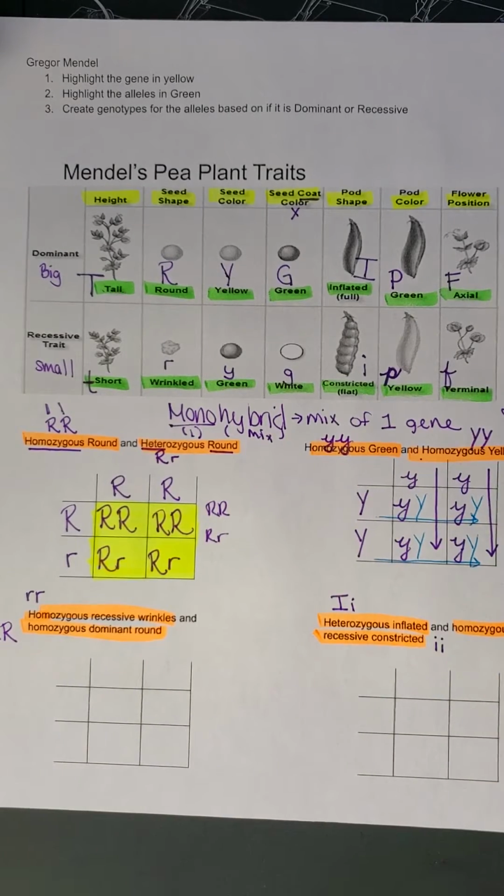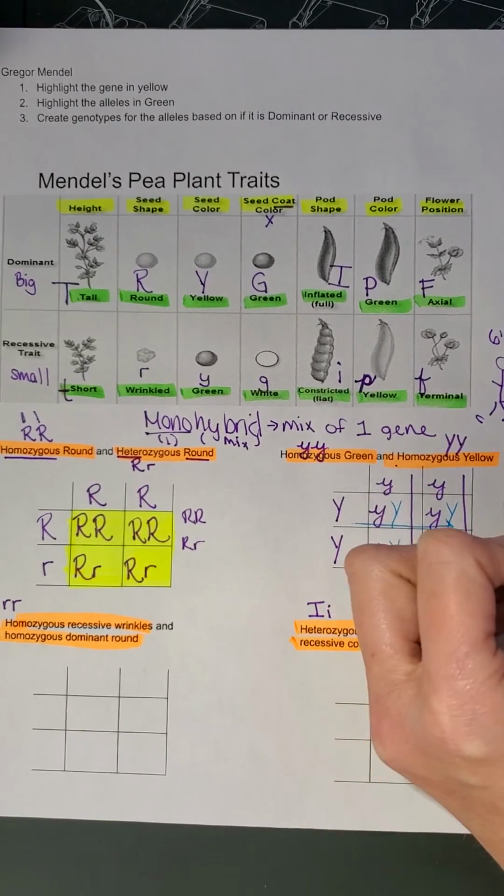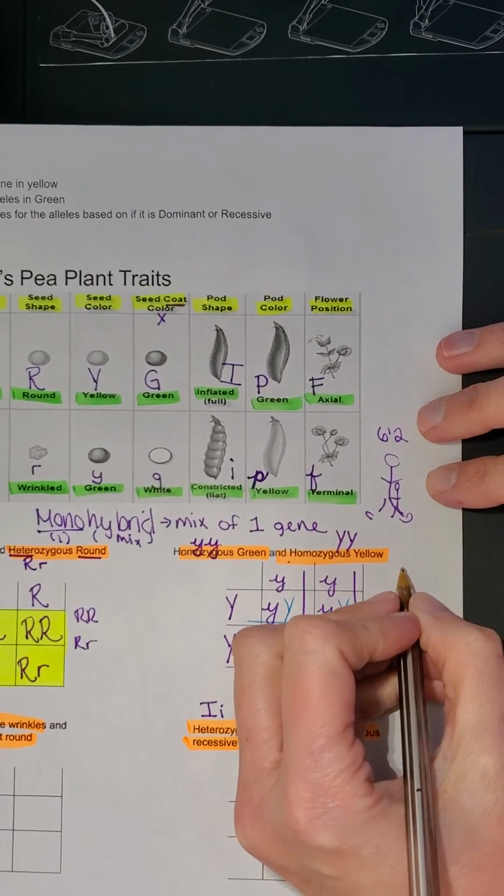Now, it is out of order. The dominant letter R has to go first. So I would need to fix it. So I'm going to go over here and fix it real quick.